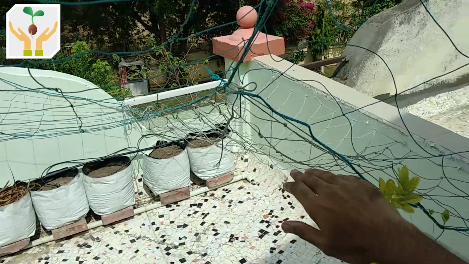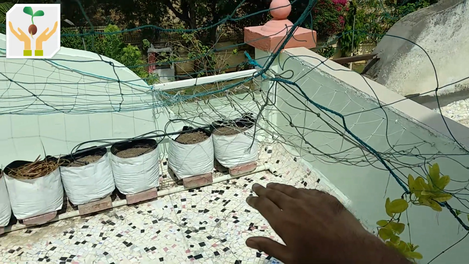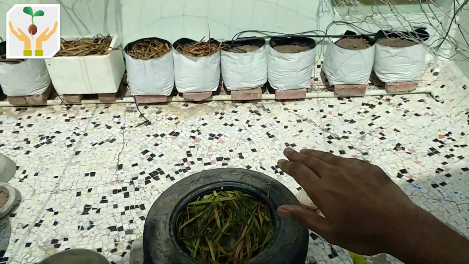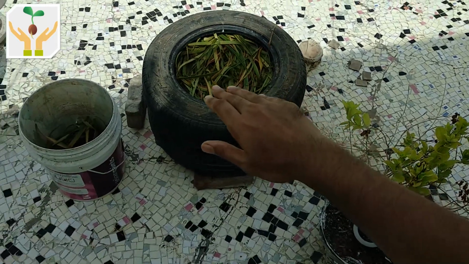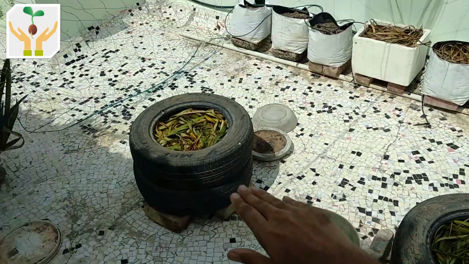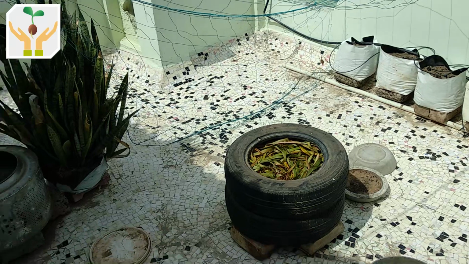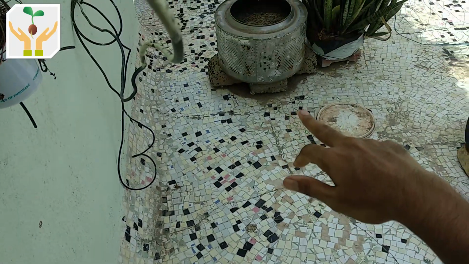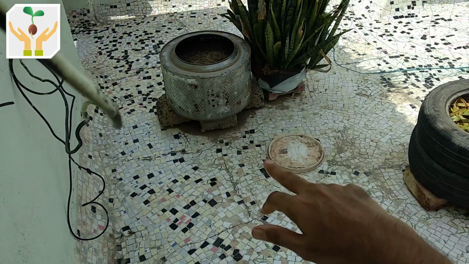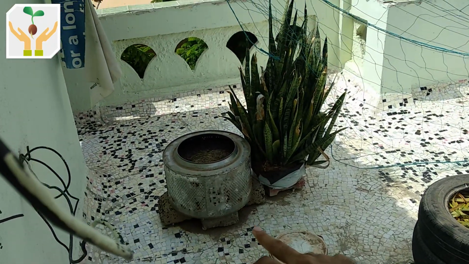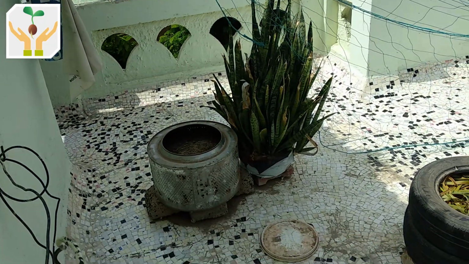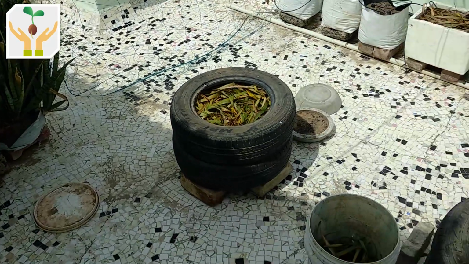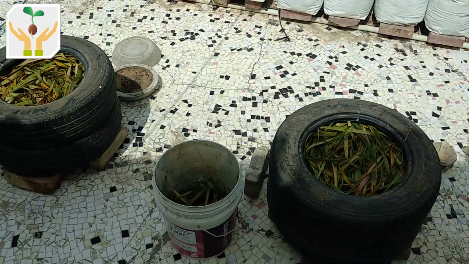I've divided my terrace garden into two rows. The one row, as mentioned, is facing the east, but the second row is right in the middle of the terrace. So in this row, I'll be growing plants that require a lot of sun, and they do not mind the high temperatures. So in this row, I'll be growing the plants from the gourd family like snake gourd, bottle gourd.